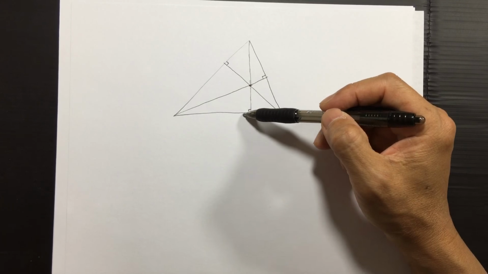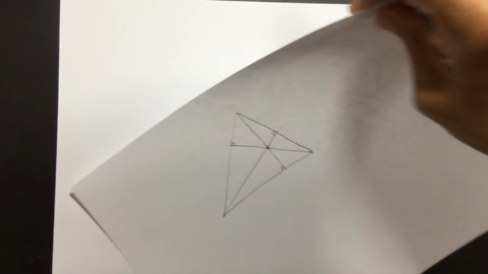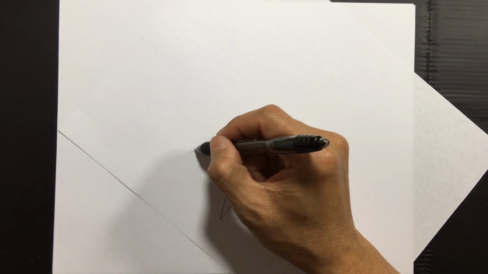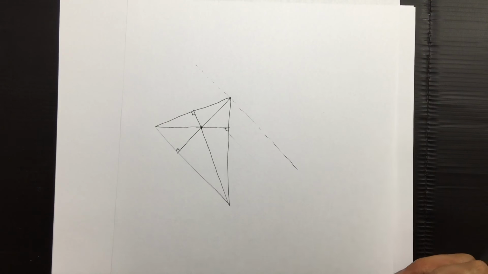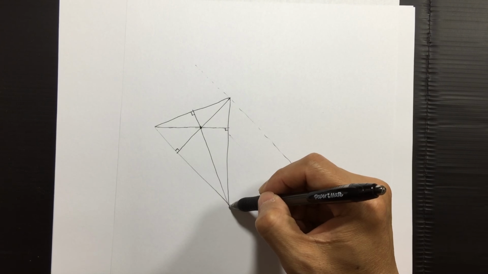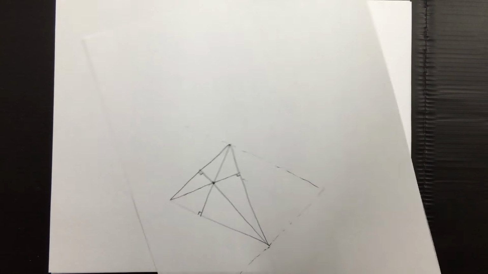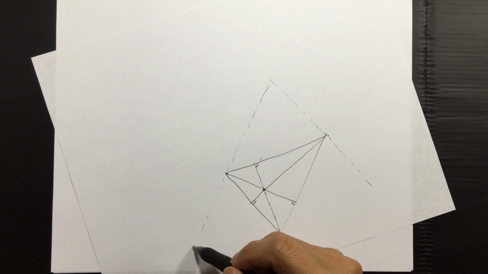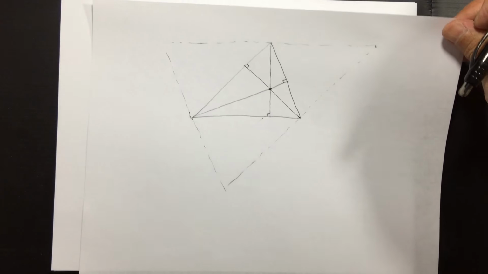I'm going to draw the line parallel to this, parallel to this on all the sides. So I'm going to draw this. This is easier for me to draw. Draw this line. It's parallel to this. Draw this line parallel to that. Parallel to that. You draw a line parallel to this. Now you draw this bigger triangle.